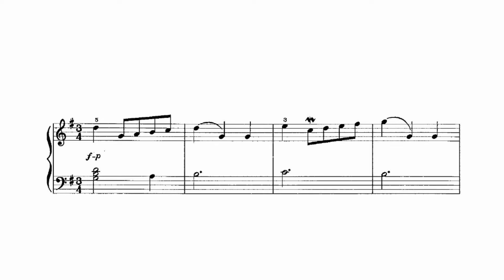Now, if we wanted to study the intervals in this piece, you can study them horizontally, like in the melody, from one note going to another. You can also study the intervals vertically, like in a chord.